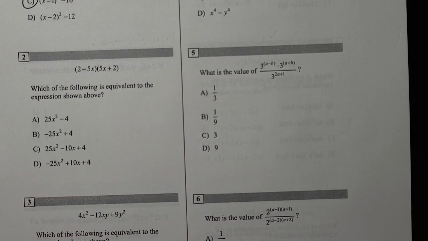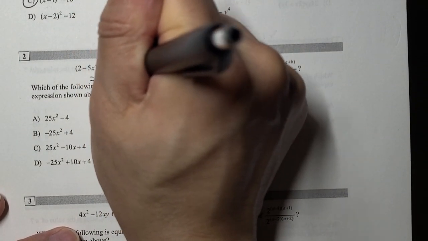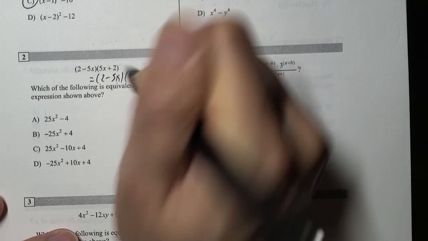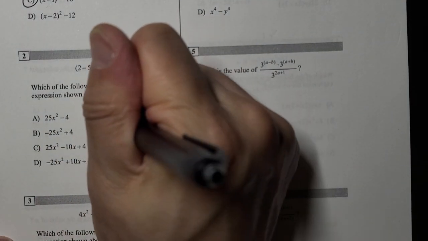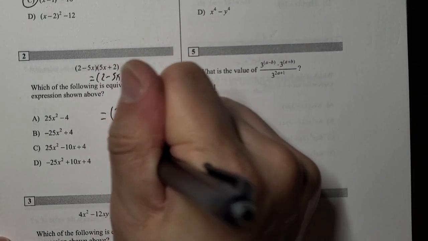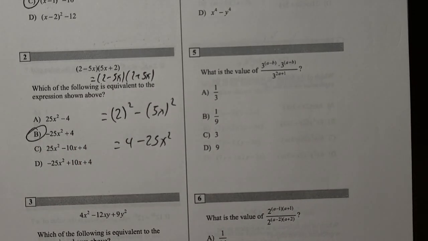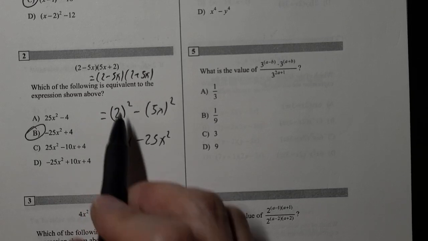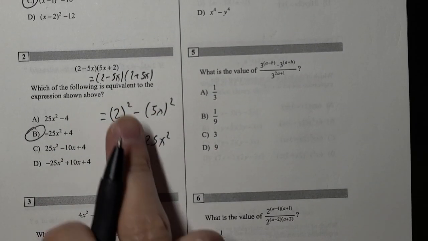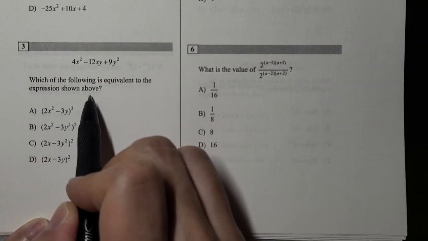Okay, so we can FOIL this, or you can rewrite this as 2 minus 5x times 2 plus 5x. This should look familiar. This is the difference of 2 squares. So it will be 2 squared minus 5x squared, which is 4 minus 25x squared. And that is B. You could do that, or you could have done the actual arrows and all that, but you should know this formula, difference of 2 squares. You have to know it.